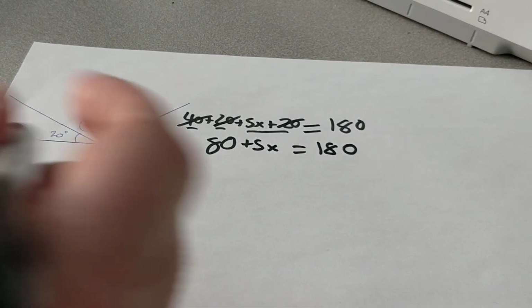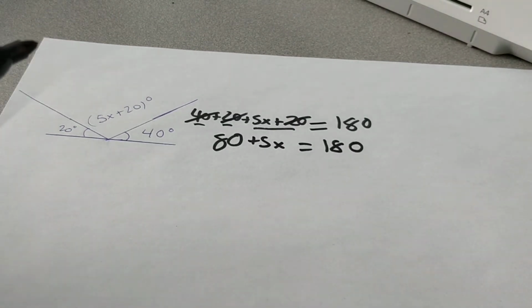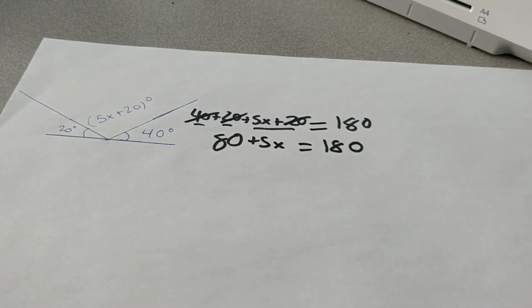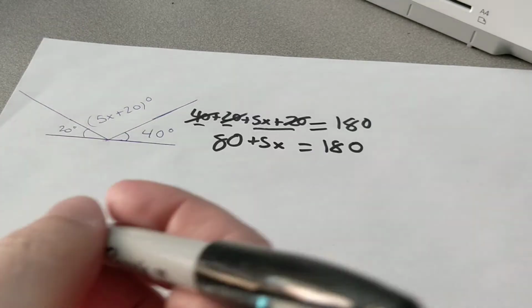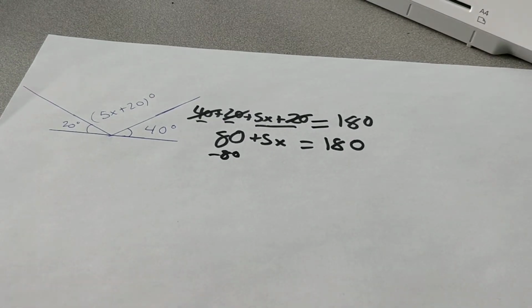My next step would be I don't want the 80 here. In algebra, you always want to keep your variable on one side and anything else on the other side. So I'm going to try to get rid of this 80. And since it's algebra and I can do whatever I want because I'm a mathematician, I'm just going to get rid of it. I'm just going to take away 80. I don't want the 80 here. And take it away, and that leaves me with nothing. I've gotten rid of all my numbers.